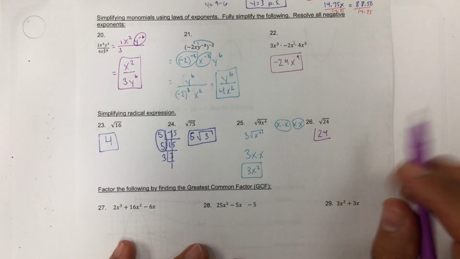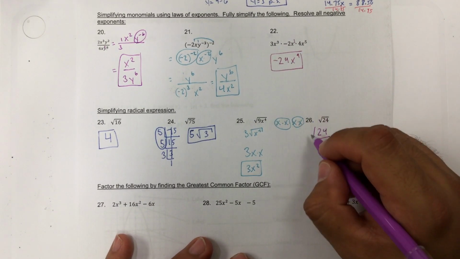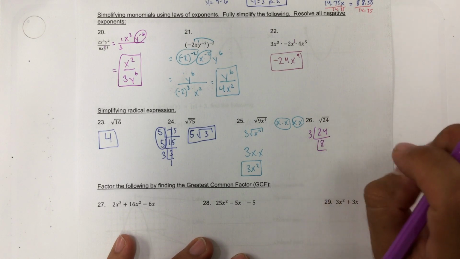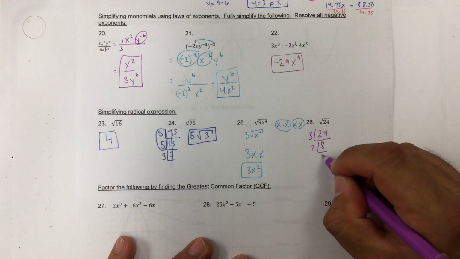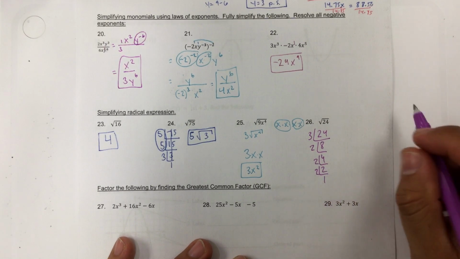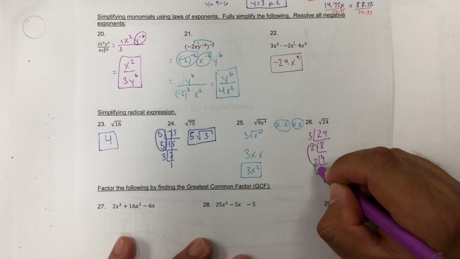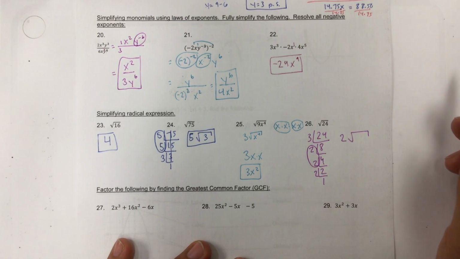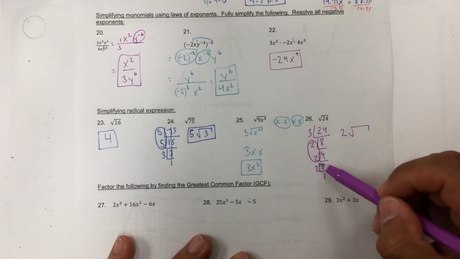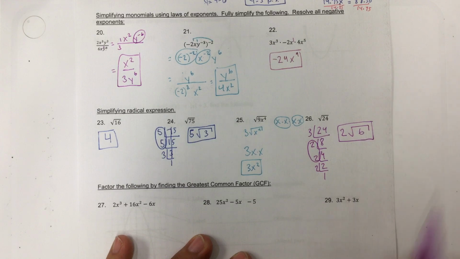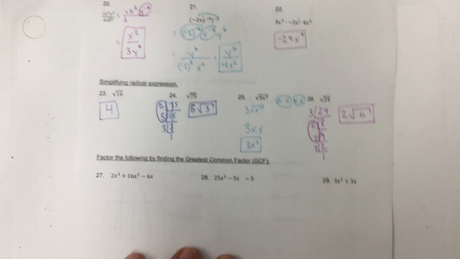So the largest prime factor that goes into 24 is going to be 3, and that goes 8 times. The largest prime factor that goes into 8 is 2, 4 times, and then 2 goes into 4 twice, and 2 goes into itself once. So I do see one pair of 2's. Okay, and that's the only pair I see that goes on the outside. What I did not circle is 3 times 2 times 1, which is 6. So my answer should be 2 square root of 6, or 2 radical 6.